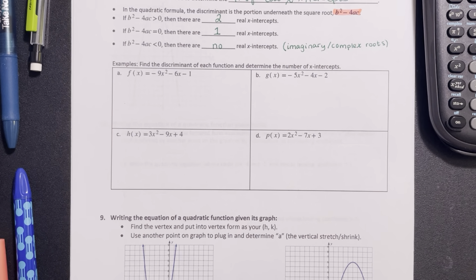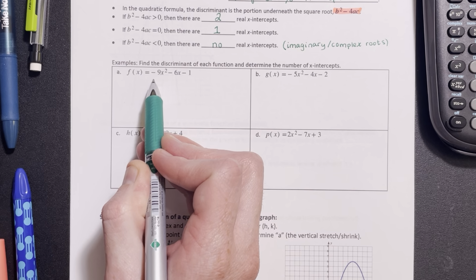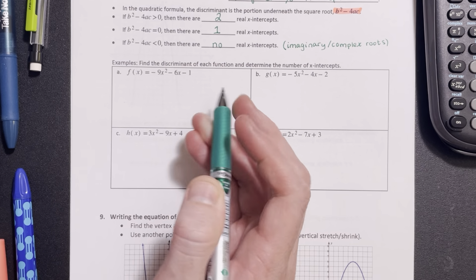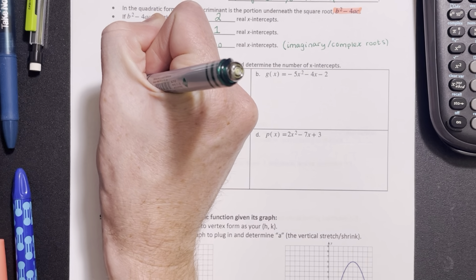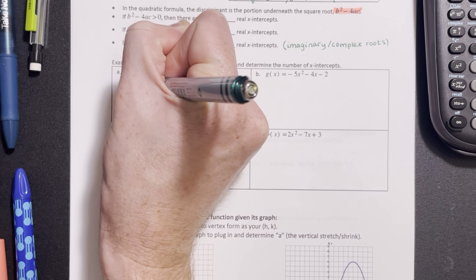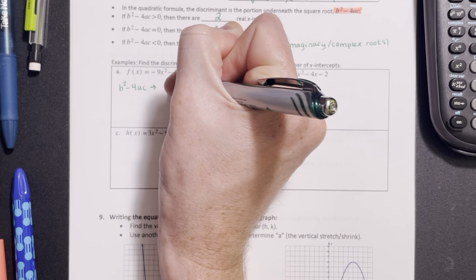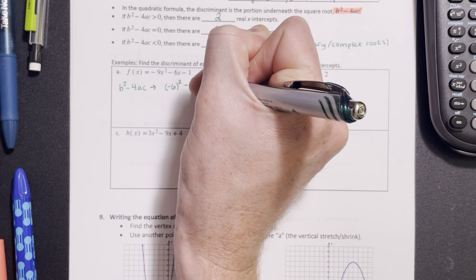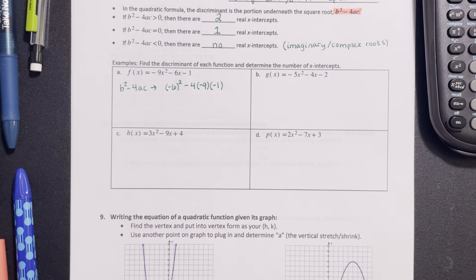So we want to evaluate the discriminant and help determine the number of x-intercepts. I have this first example, negative 9x squared minus 6x minus 1. It does need to be in standard form for us to be able to do this, so if it wasn't in standard form already, you would need to convert it to standard form. Since this one is, I'm going to do b squared minus 4ac. B squared would be negative 6 squared minus 4 times a, that's negative 9, and c, negative 1.